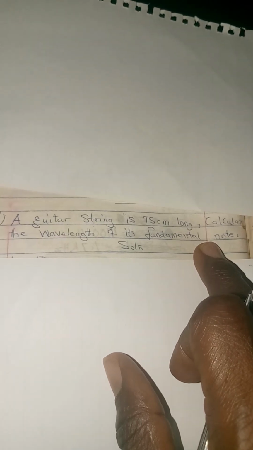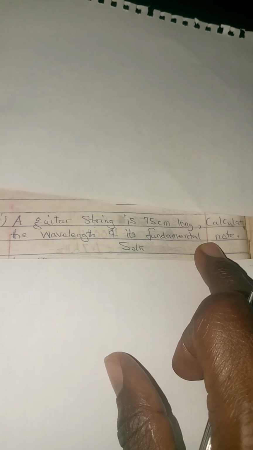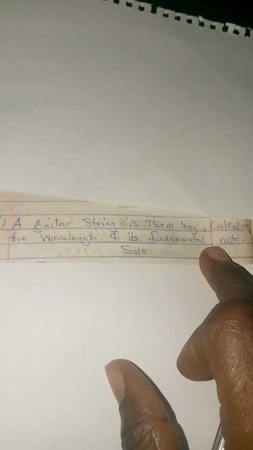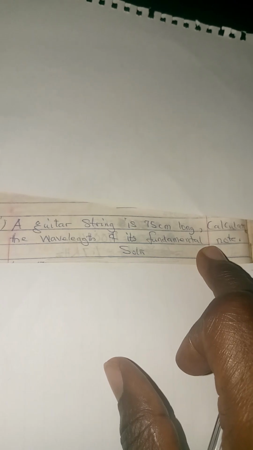The question says a guitar string is 75 cm long. Calculate the wavelength of its fundamental note. Let me take it again. A guitar string is 75 cm long. Calculate the wavelength of its fundamental note.